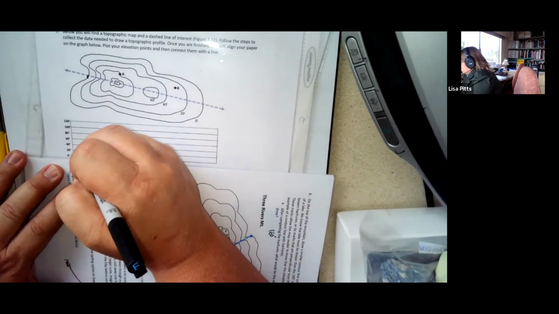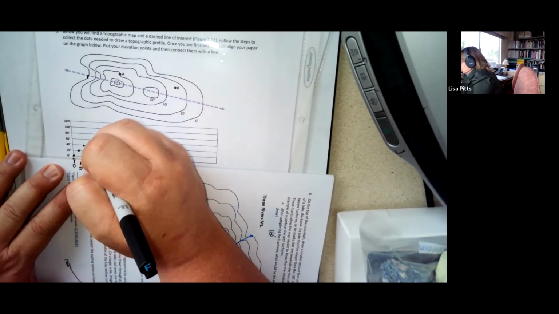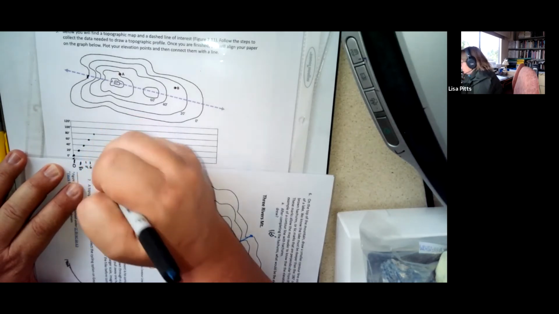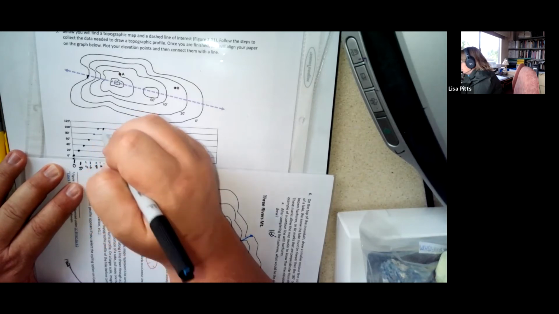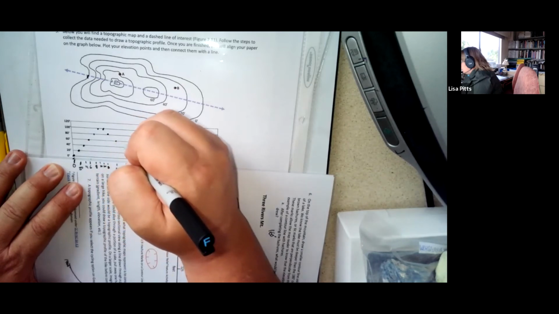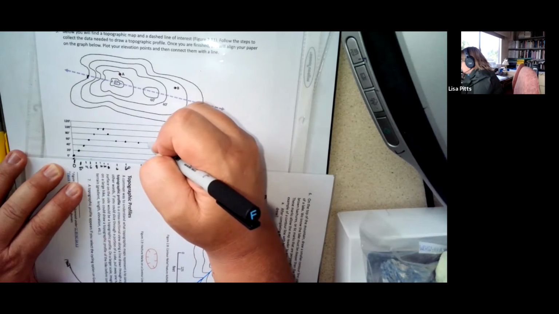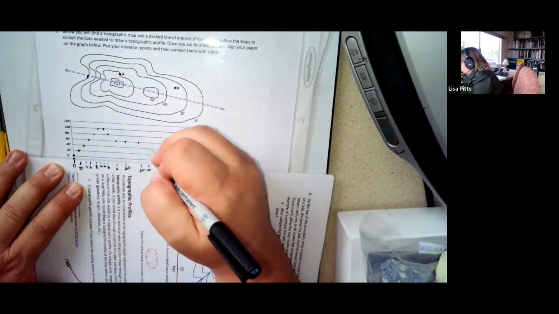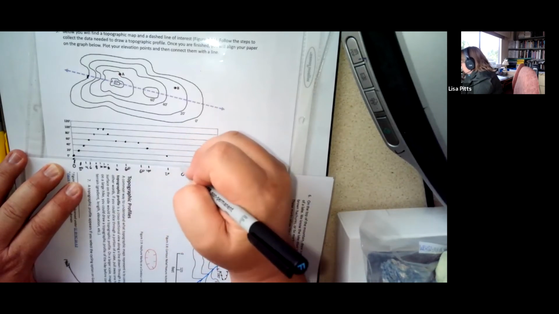And then next one's going to be 20, and then 40, and then 60, 80. So I'm literally just going straight up and putting the mark on my paper. Oops. Got a little excited there. 40, 20, and then back down to 0.